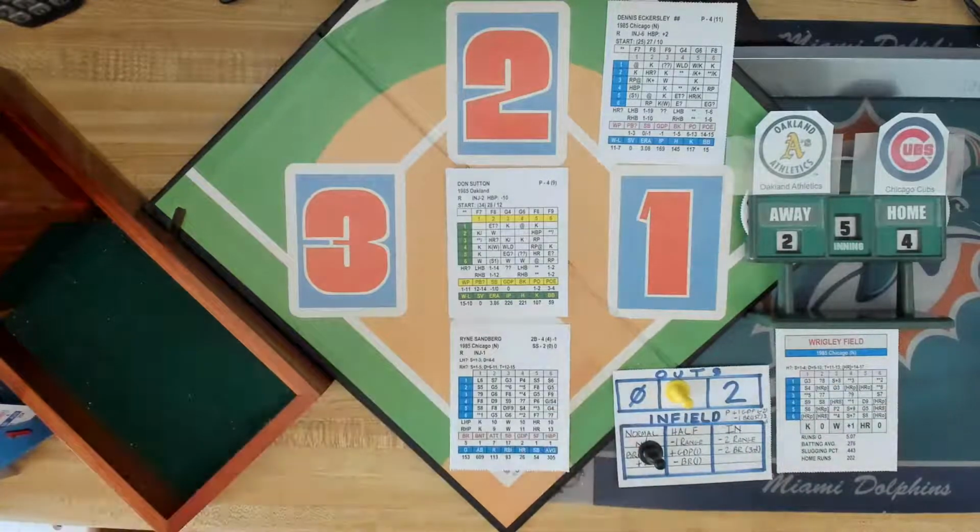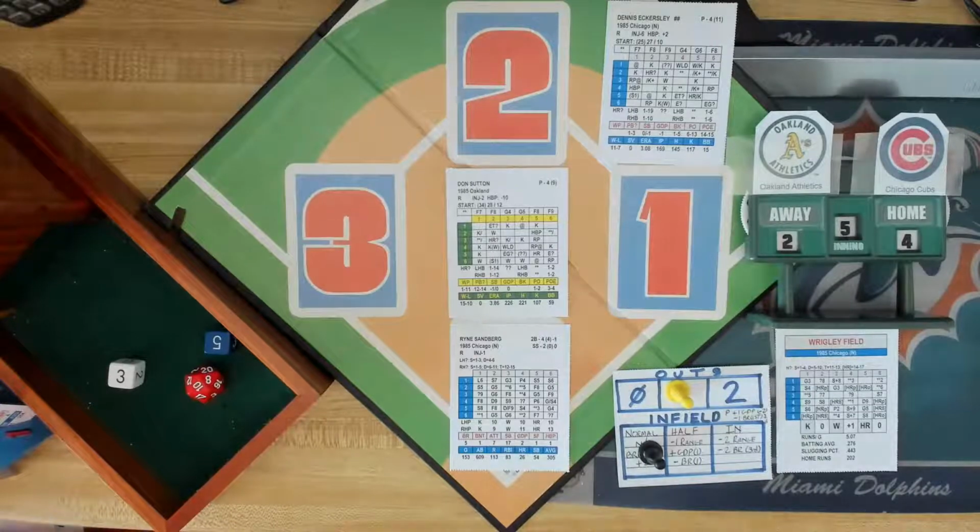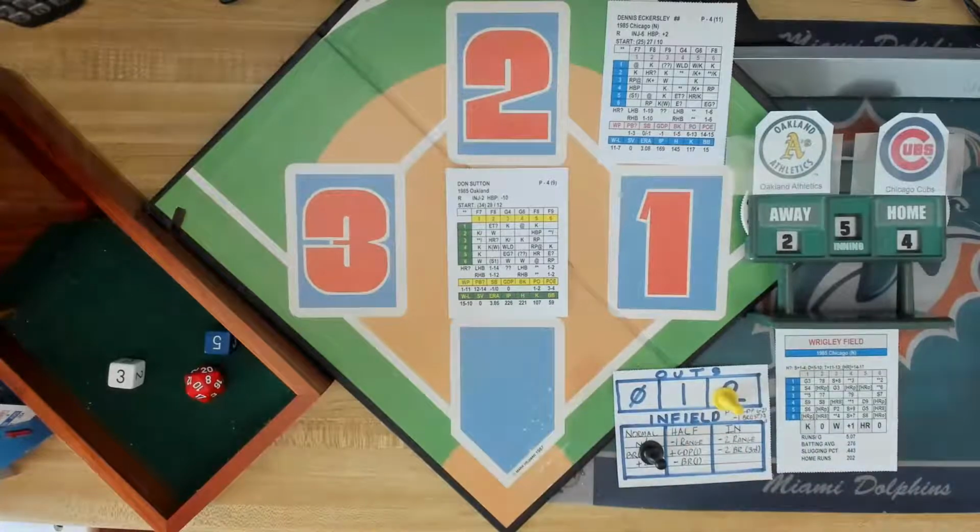Here is Rhino. So Eck is really Mr. October. Sandberg hit a home run his last time up. Sutton with the pitch, 5-2. Hit by pitch. That 2 is not going to get it. Sandberg will swing 5-3. He grounds out to third. 2 men down.